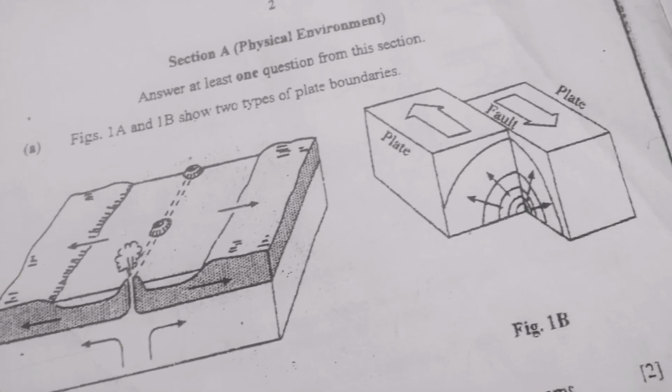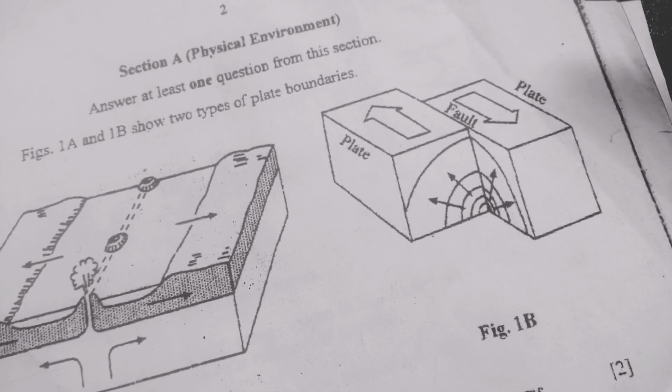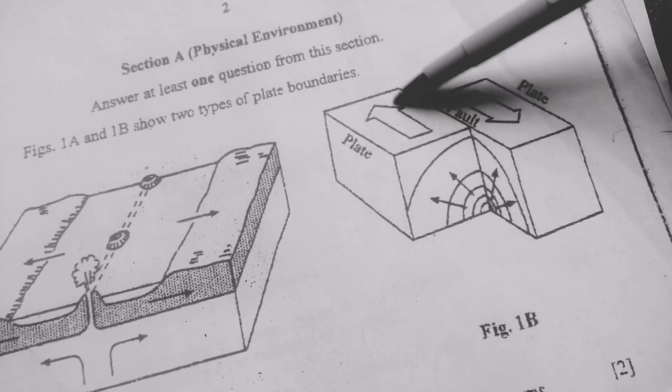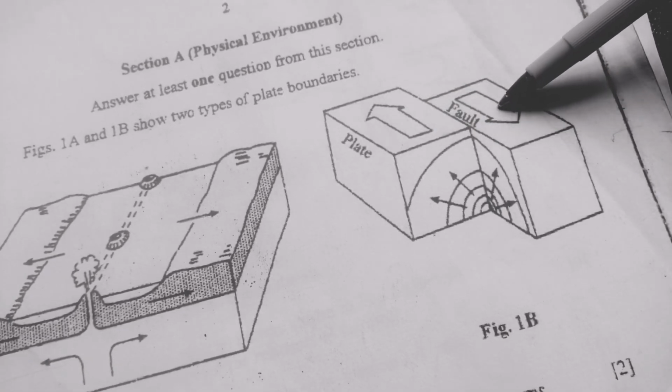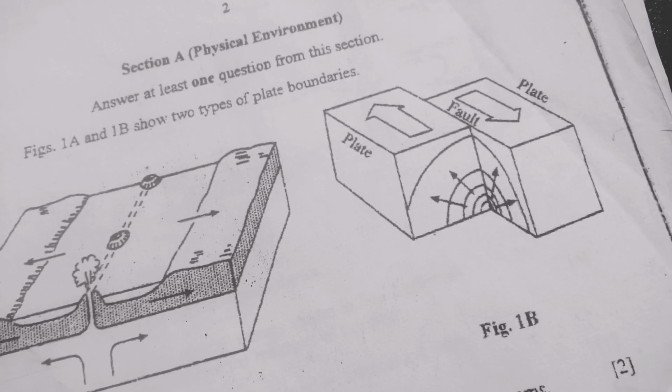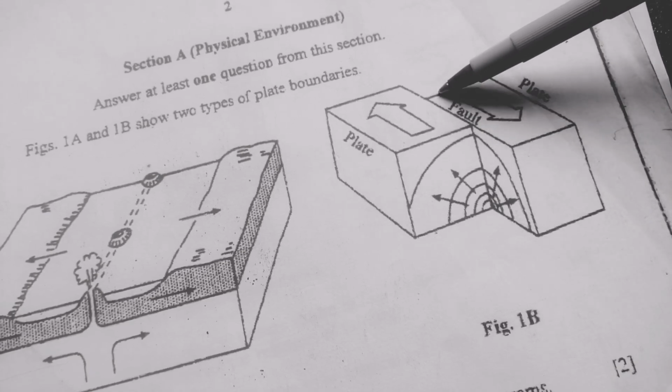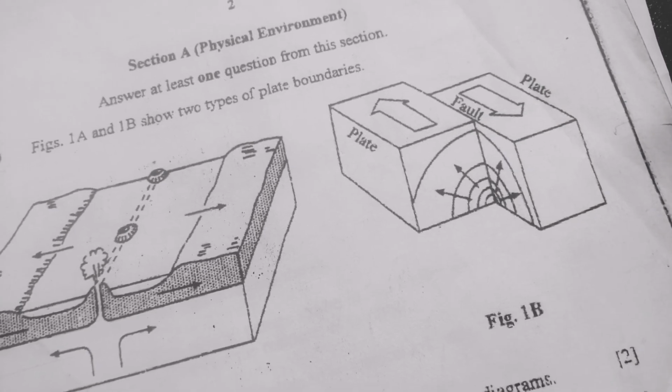And then I want you to look closely at this second boundary. This plate is going in this direction, and this plate is going in this direction, and this plate boundary is called a transform plate boundary. Transform. There is no creation, no destruction. Normally it is just a place where plates are sliding past each other, as you can see here.